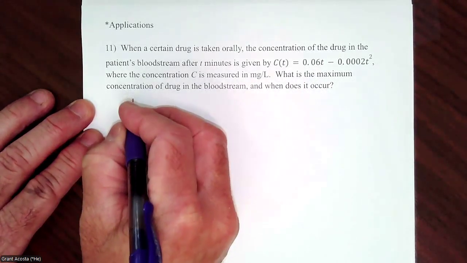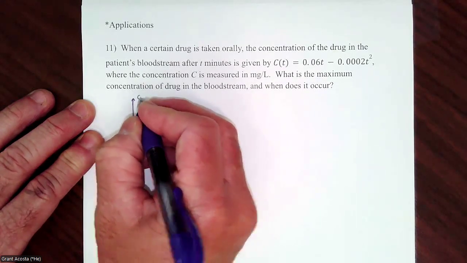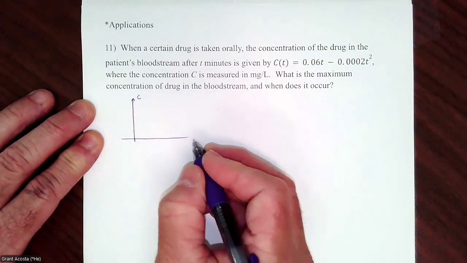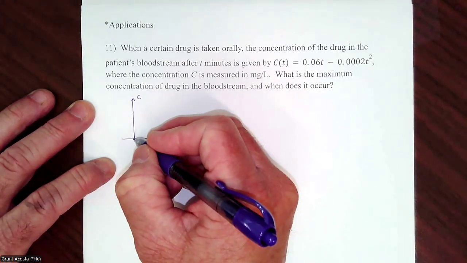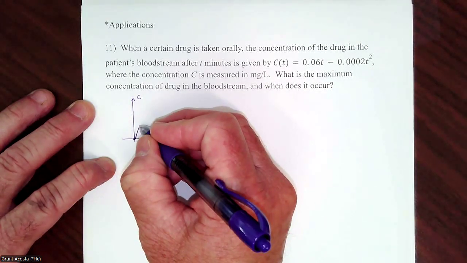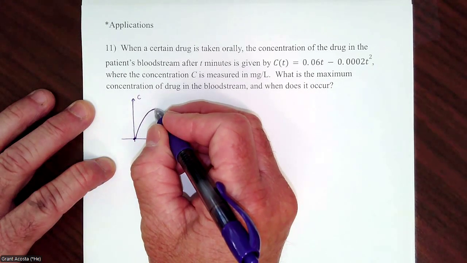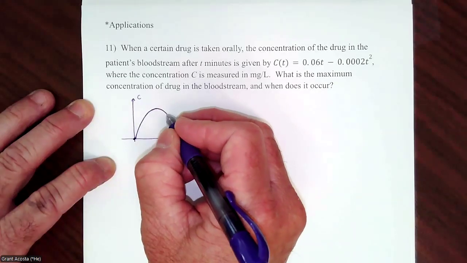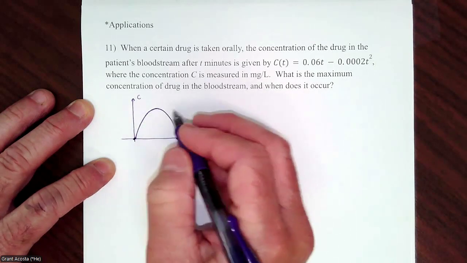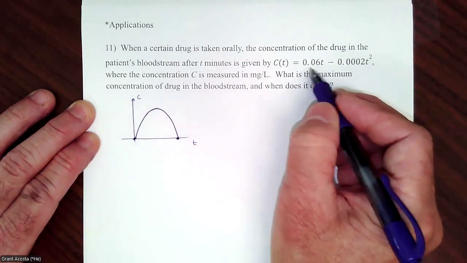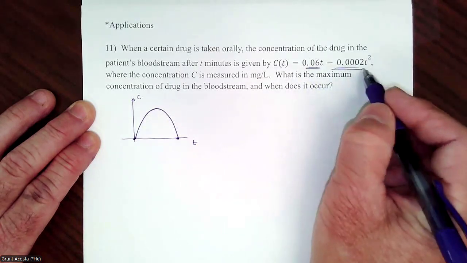I know this is maybe not totally realistic, but when time is 0, you just took this pill, and the concentration is probably going to increase. And then as your body starts to process the drug, the concentration is going to go down and eventually it'll be all out of your system, right?